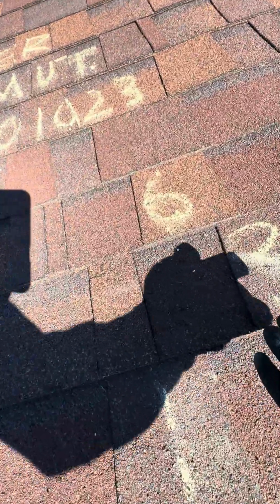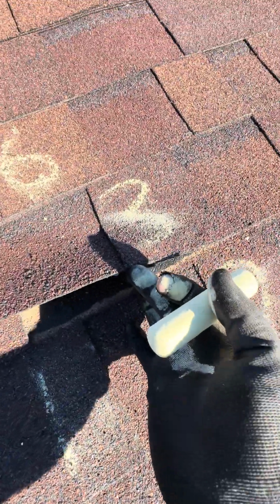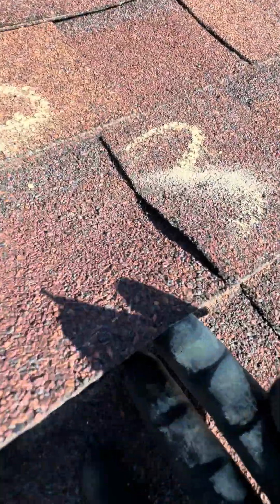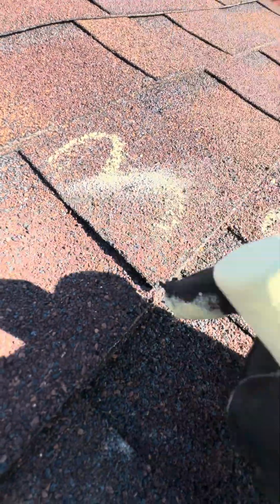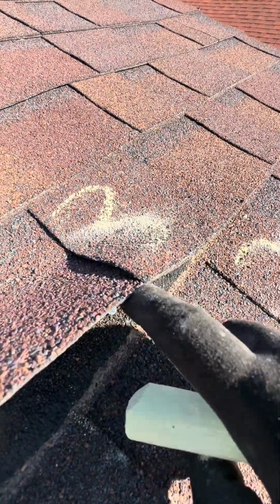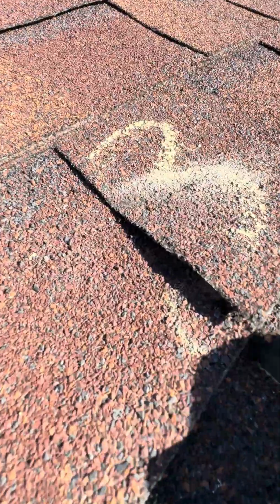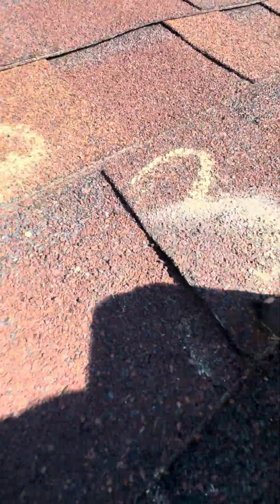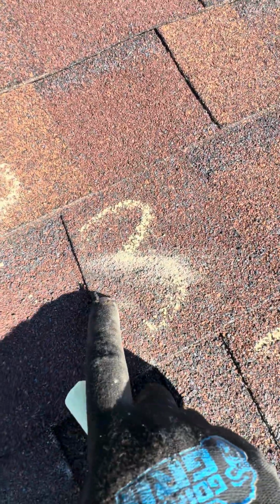Number 1, the delamination of shingle number 3. You can see that laminate has become detached from the mat. You can see the void underneath it right here. And the cracking, I tried to wipe away my chalk so you can see it, but you can see the black asphalt mastic in that crack.